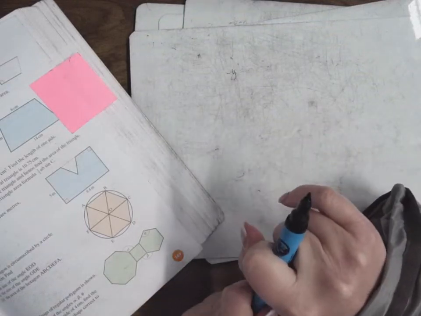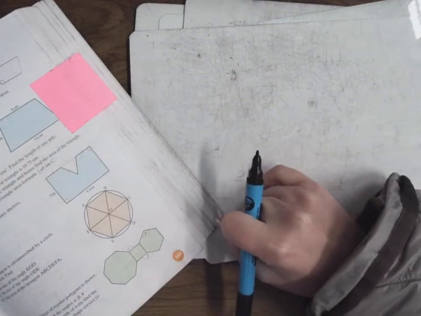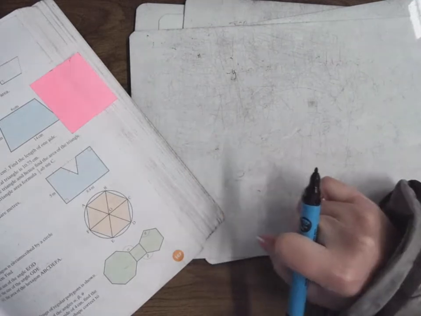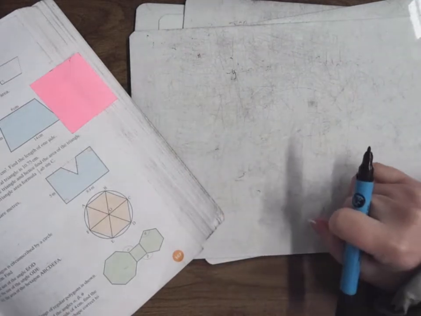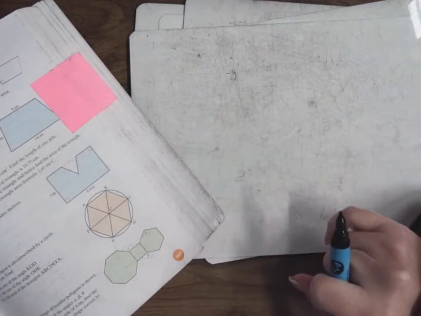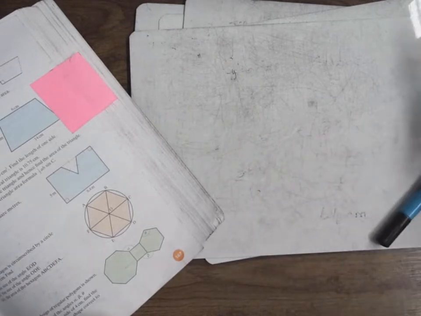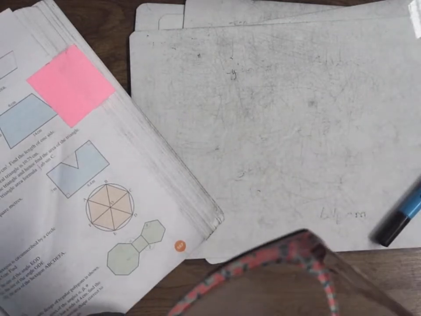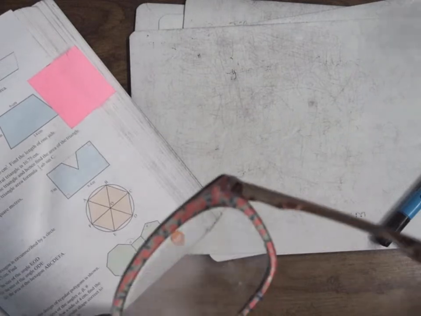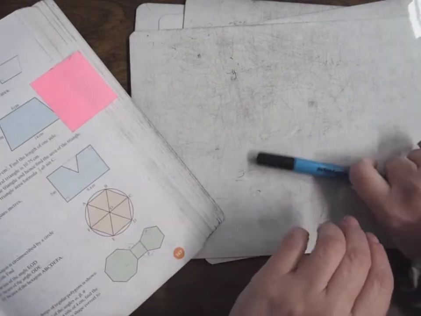As far as numbers go, did I have 11 done? So I have to do 12 and 13, is it? So I'm going to go back and do 12 and 13 on page 167. Right, okay, and then I'll correct some of last night's homework. I'm still going to be a bit behind, but we'll get through it.